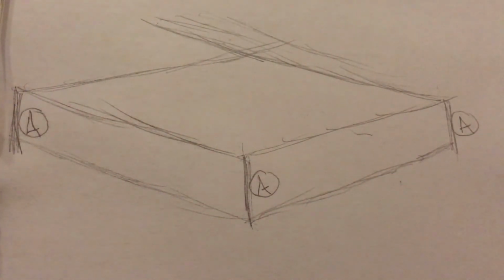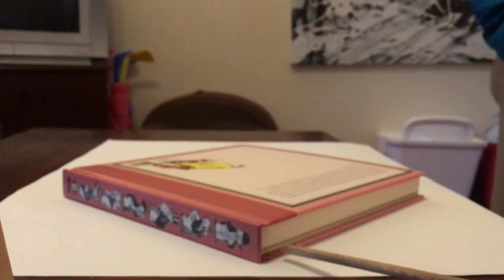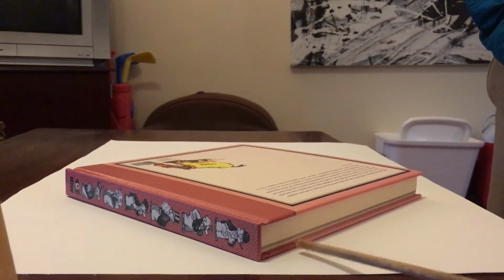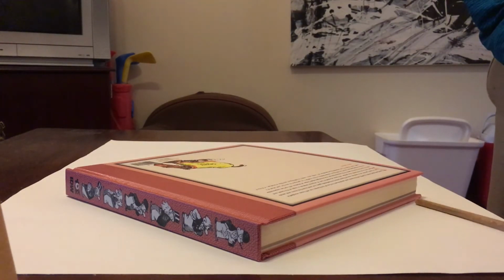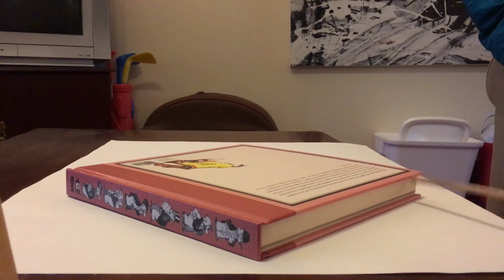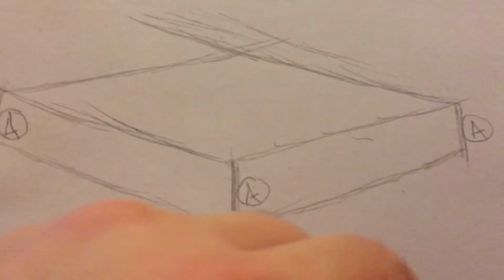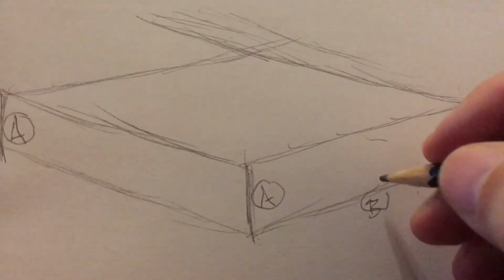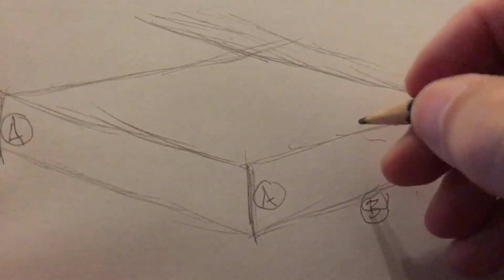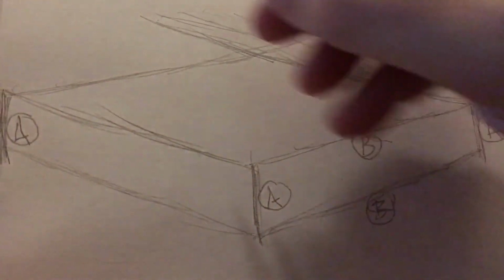All right. Now, let's go back out here to our book, which will come into focus soon. Yeah, that's pretty good. All right. So let's look at our next set of lines that are parallel to each other. This line, and this line in the back. Those are all parallel to each other, okay? So let's mark those with a B. Oops, that was terrible. There we go. B, B, and up here.